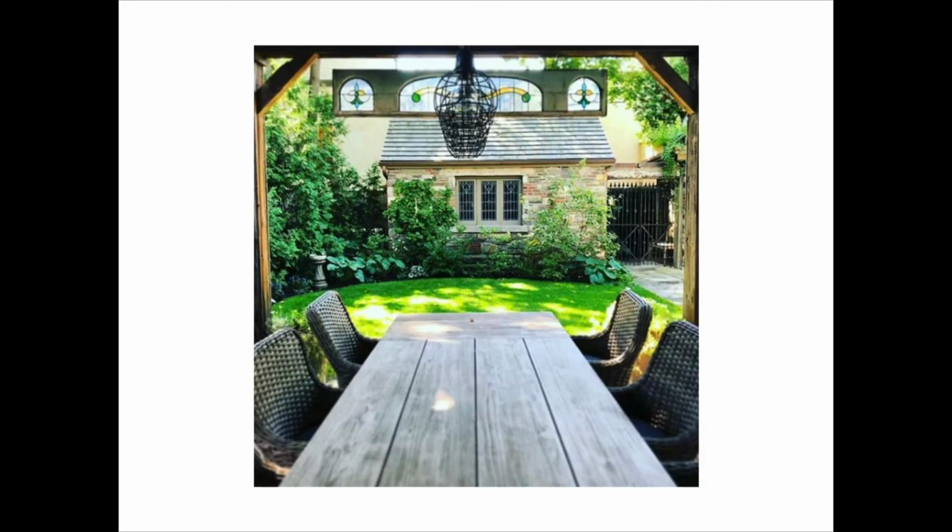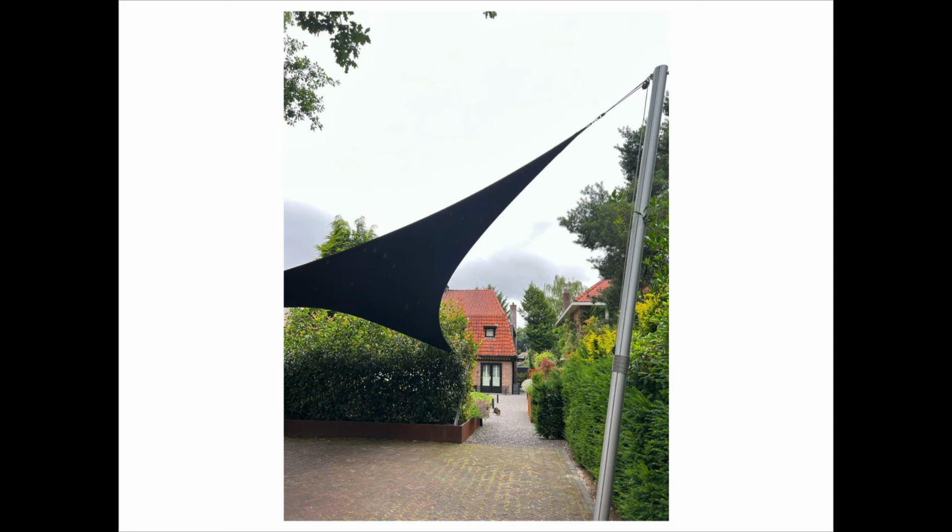This is a sitting area in Toronto, Canada, and it's got a roof over the sitting area. Absolutely beautiful. They're protected so they can eat outside whenever they want. And then this is a beautiful canvas cover for a house in the Netherlands. This is where they park their car. What a beautiful way to add a ceiling.